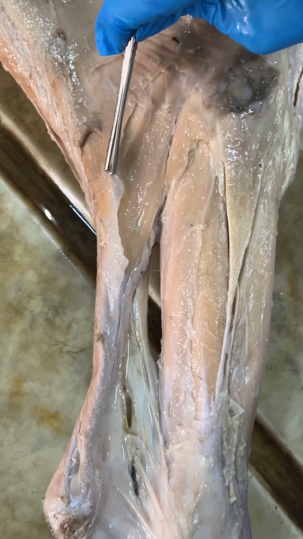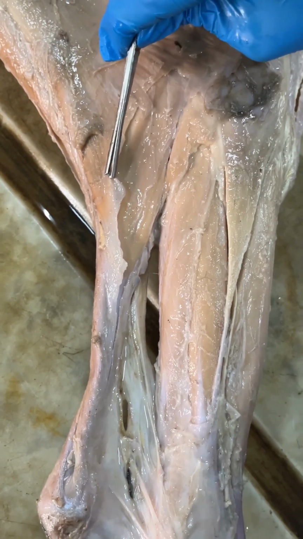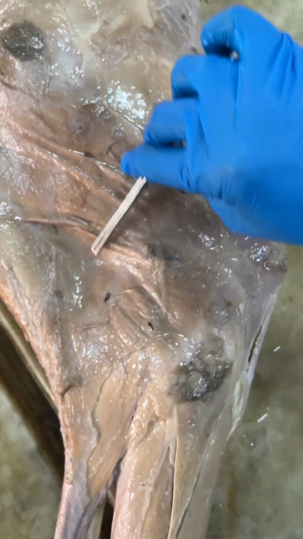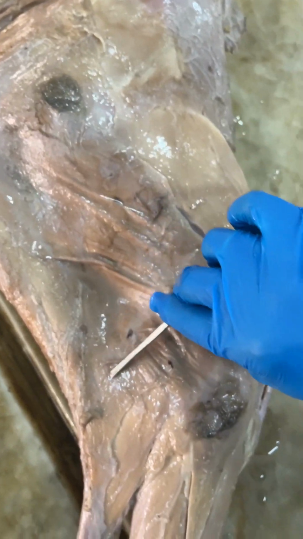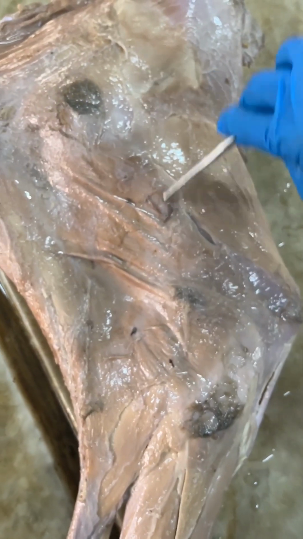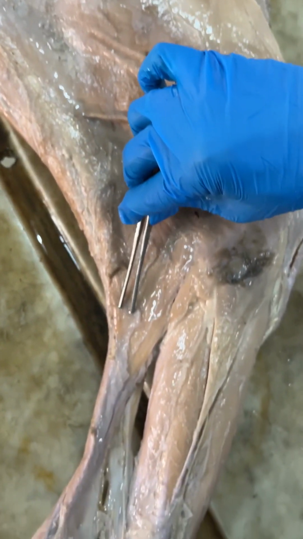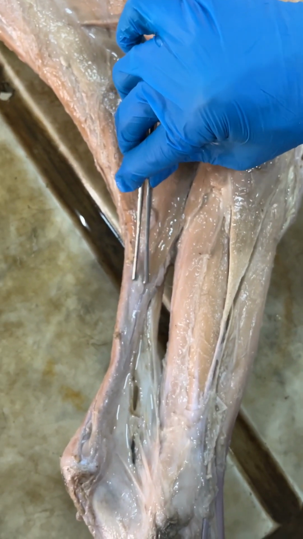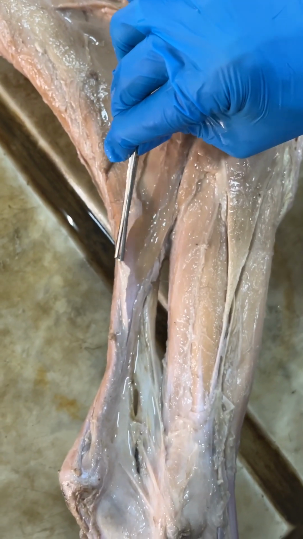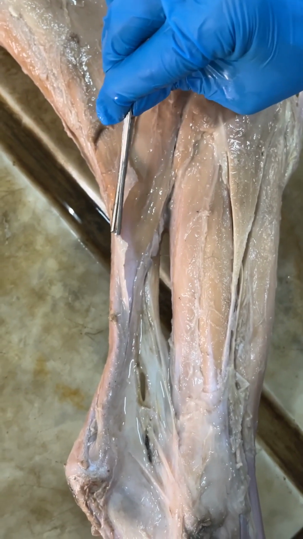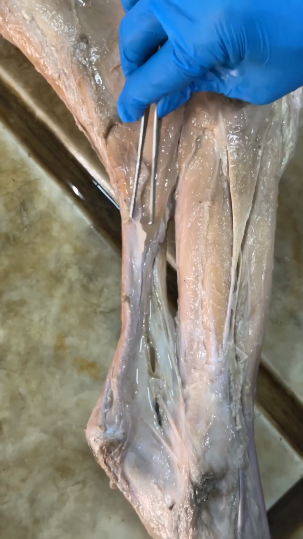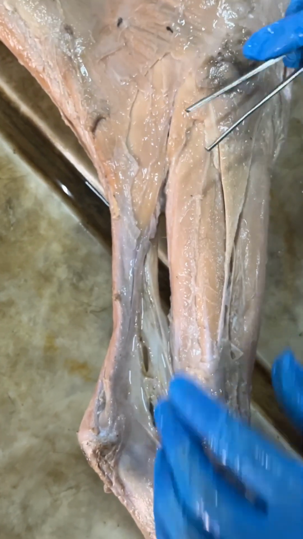This is nothing but the tendon of biceps femoris, which is coming from the hip and thigh region. This is the hip and thigh region completely. This is the biceps femoris. Now you see the insertion point of the biceps femoris. This one is actually the tendon of the biceps femoris, which is contributing towards the formation of this Achilles tendon.